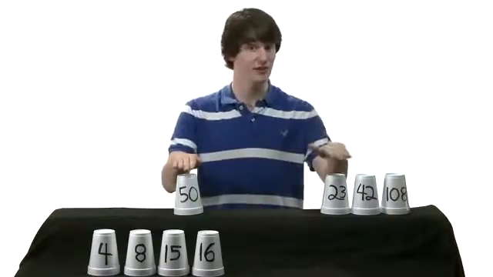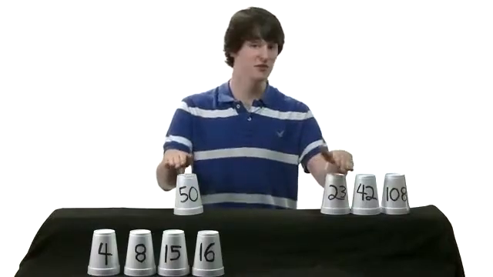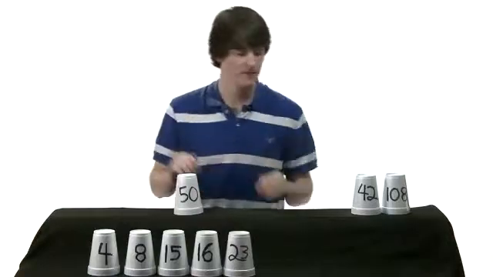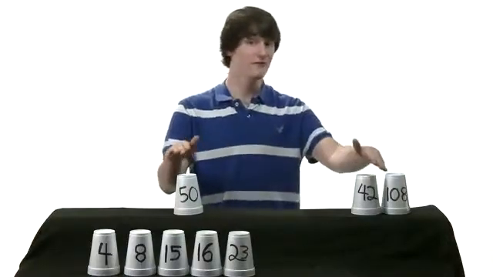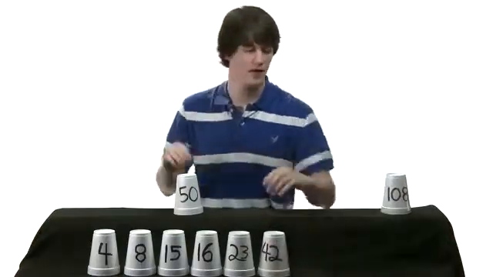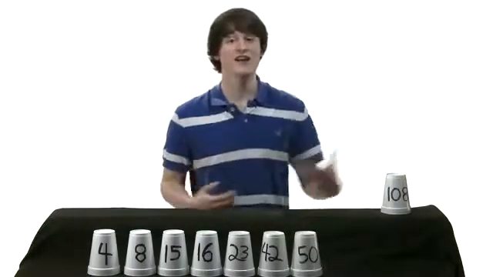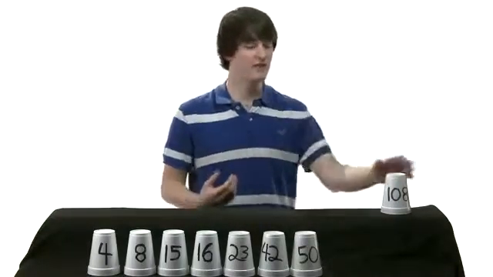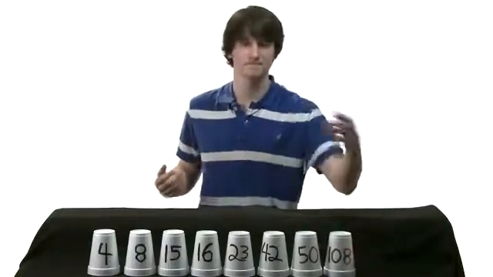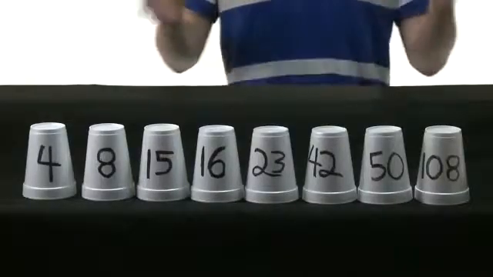Comparing 50 and 23, 23 is smaller, so we choose that. Between 50 and 42, 42 is smaller. Between 50 and 108, 50 is smaller. And finally, we just have 108, so it must go on the end of our list. Notice that we have a nice sorted list.